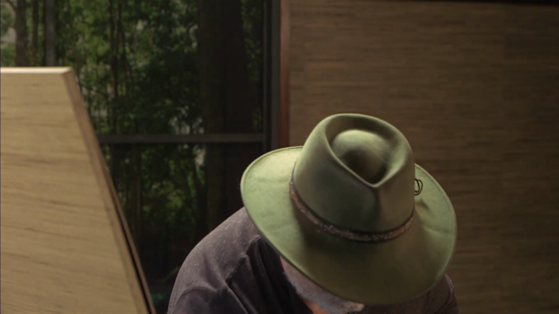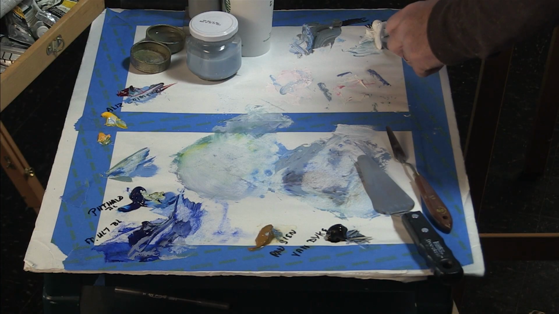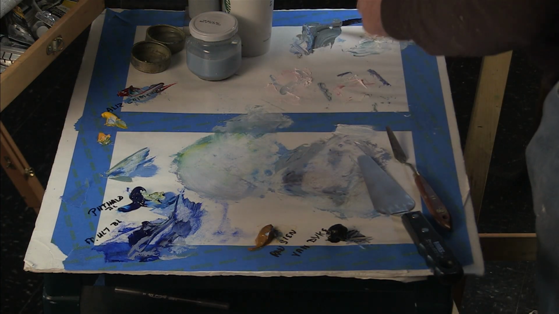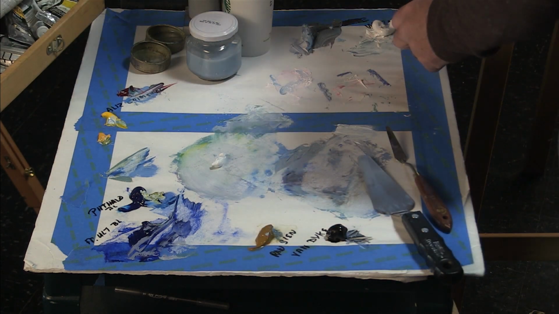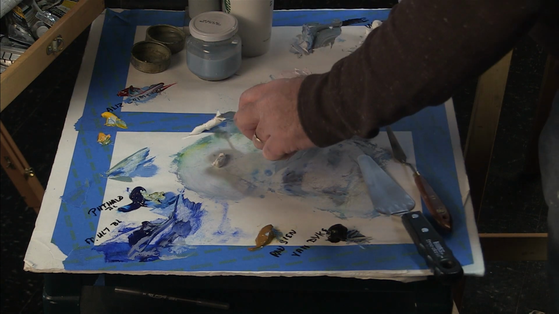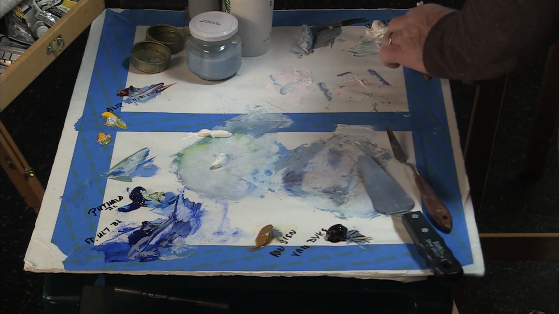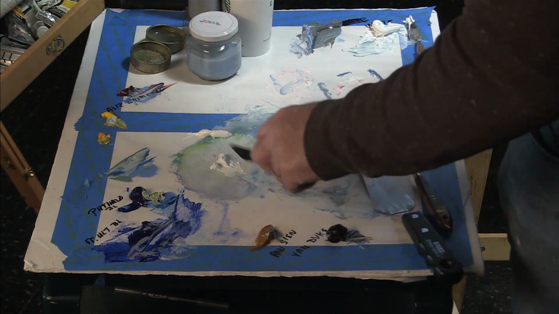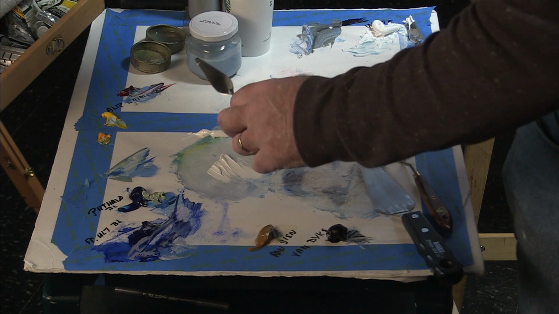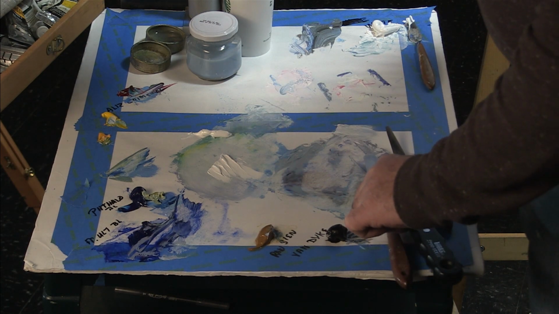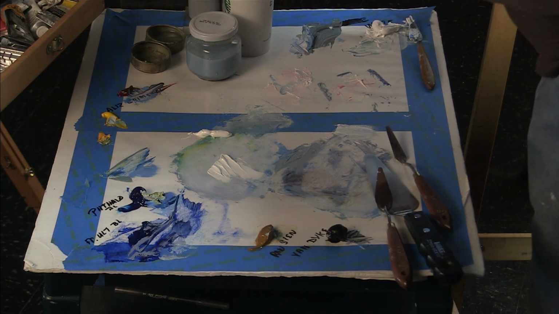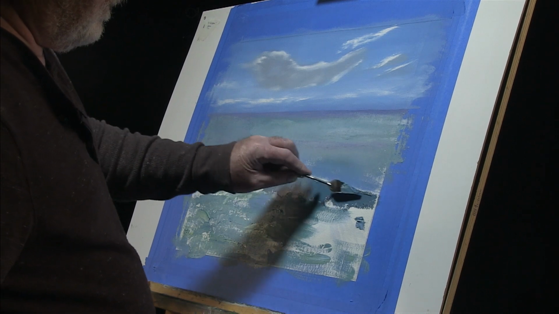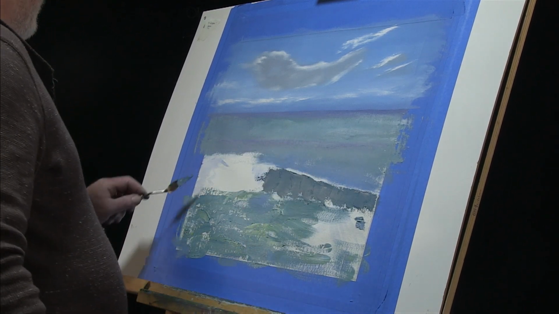So I think what I'll do is start with some white. Imagine that. Here we go. Put it there, and put some on the side there. And that's kind of a turquoise. Let me get some more cerulean. And we'll put some over here as well.